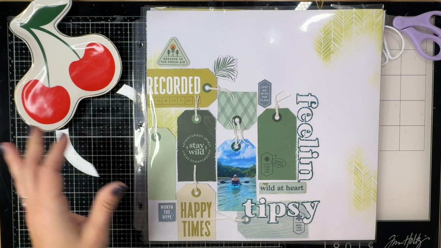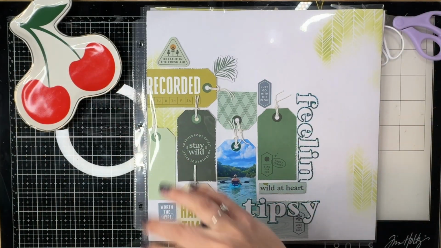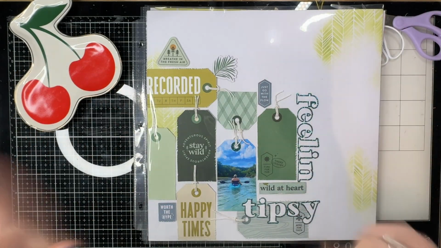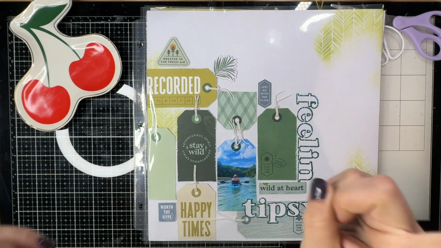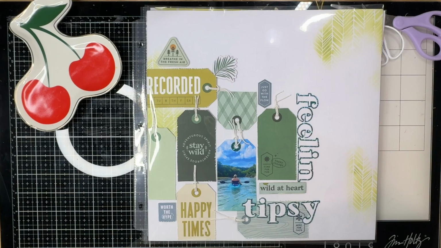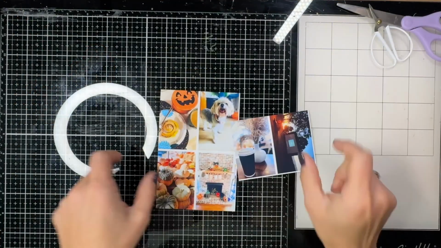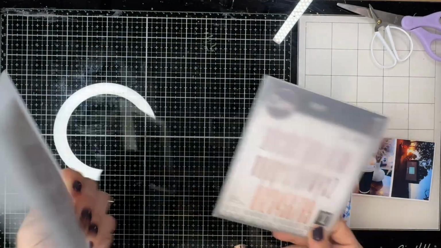You know, you can kind of think outside the box, keep your vibe kind of wonky, kind of whimsical, and still have a grid layout going on. So today we are going to make a fall grid layout. So let's get started. So I have 6 photos here today.